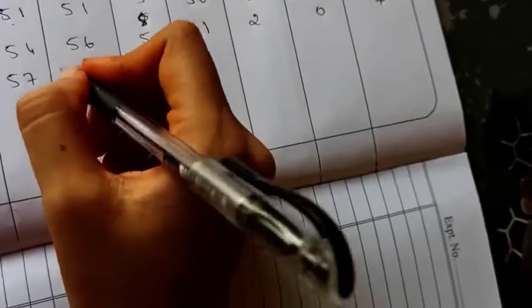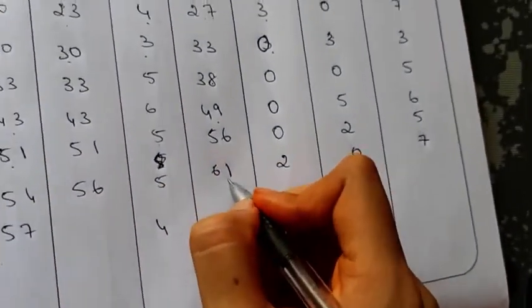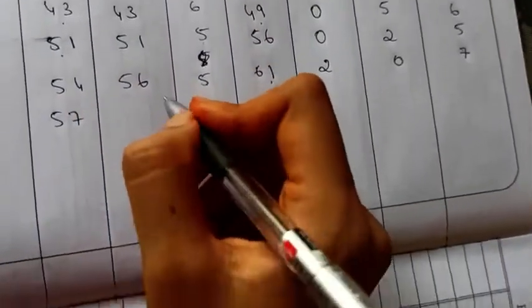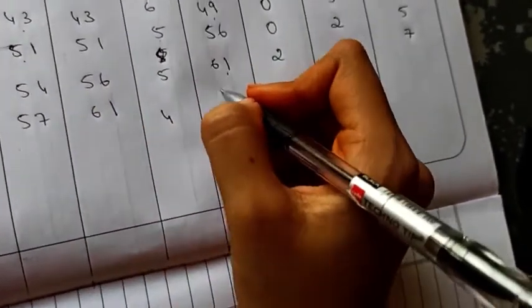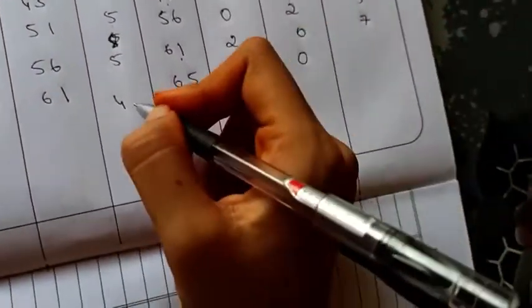Next is 57. The service ended at 61, but he came at 57, so he gets service at 61. He finishes the service at 65, but since he came at 57 he had to wait for 4 minutes. The server wasn't idle. Total time spent in the system is waiting plus service, that is 8.